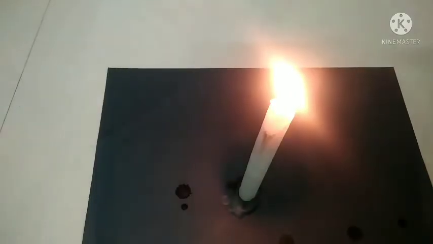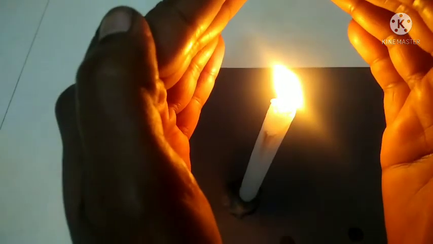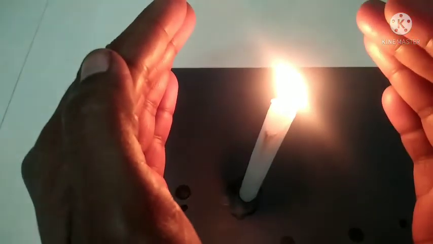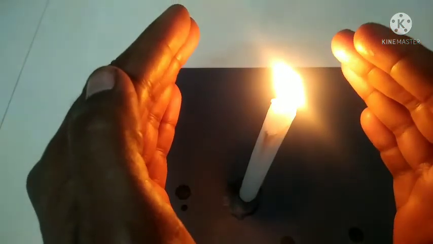Now you fix the candle at one place, stand it, and you can bring your hands near to the flame on both the sides. Then hold your hand above the flame. If you compare, while holding your hands on the sideways, you will not feel much heat.